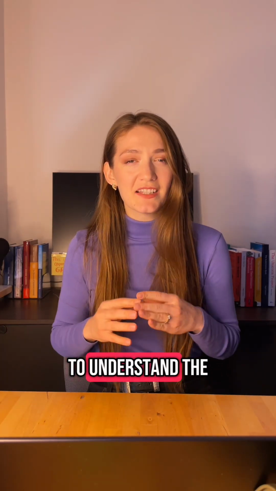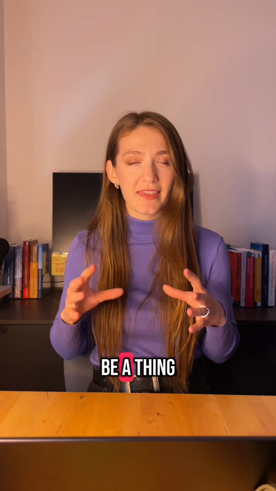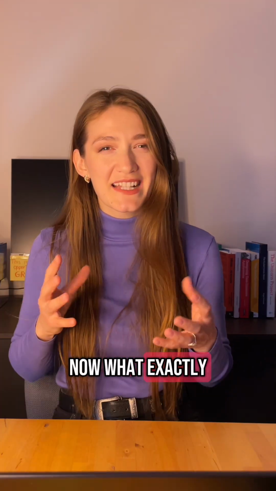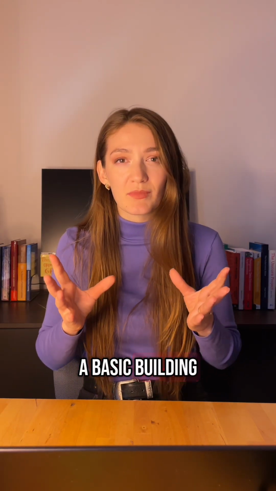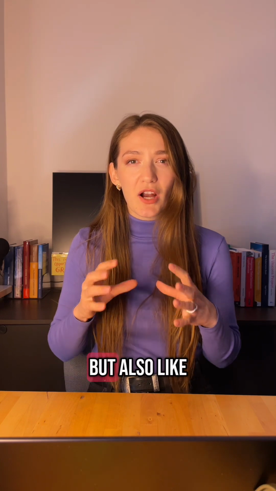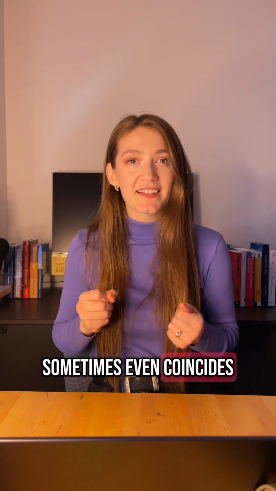Now, let's try to understand the building blocks of modern language models, and that would be a thing called tokens. Now, what exactly are tokens? You can think of tokens as a basic building block of language models, but also like a subpart of a word, sometimes even coinciding with a word.